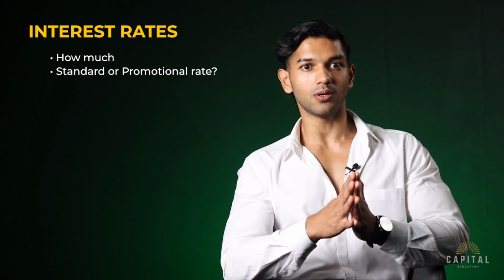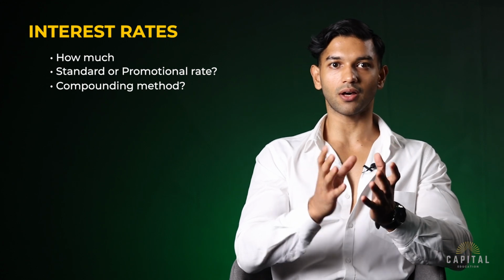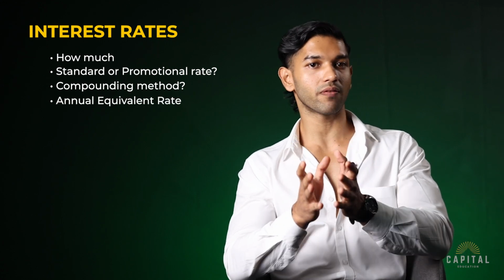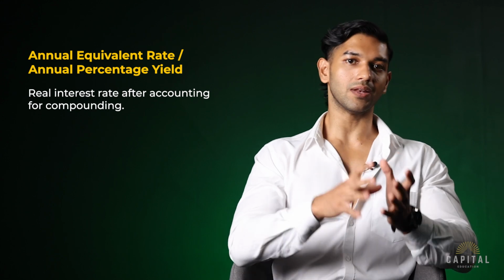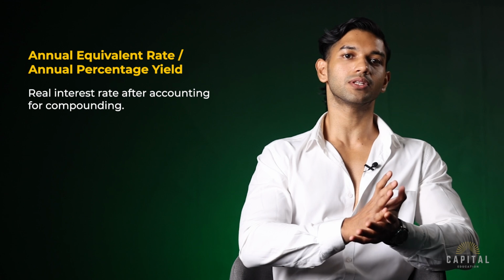While you're at it, you might also need to find out how the interest is compounded, or just check the effective annual equivalent rate. For those of you who do not know, the effective annual equivalent rate, which is also called the annual percentage yield, is the real interest rate an investment like a savings account will give out after accounting for compounding.